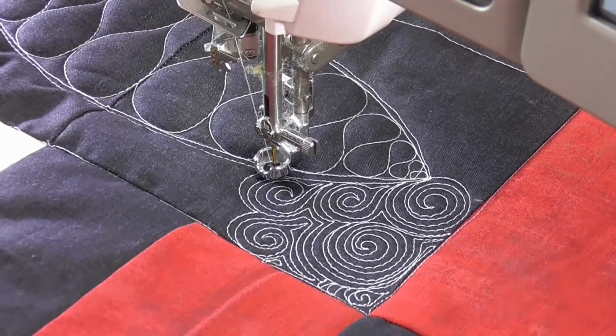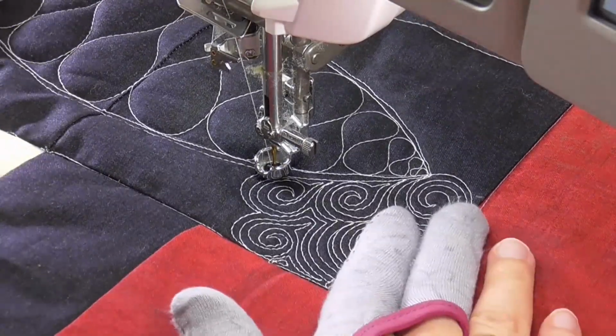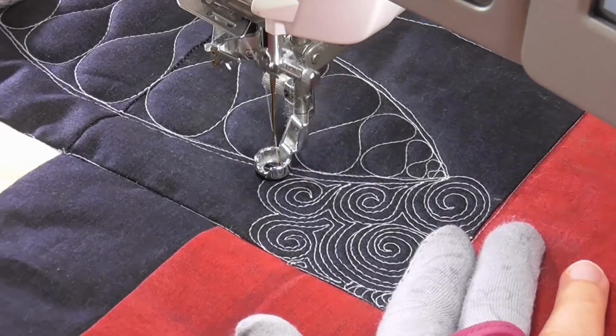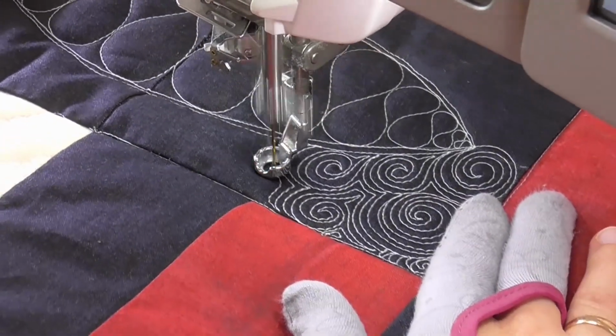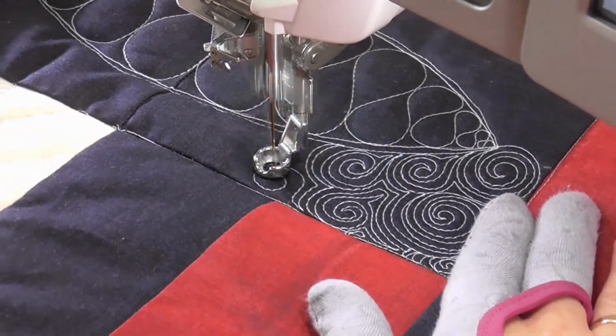In this case we will have a higher visual impact of our background because of the high contrast thread. But if you use black thread or dark gray thread, this effect will be minimal.